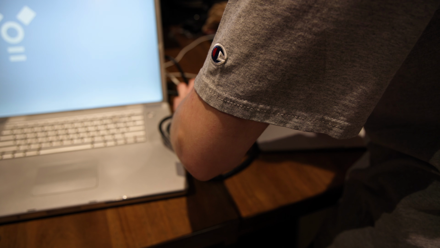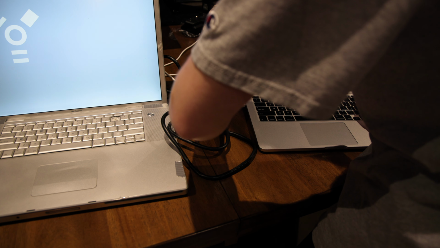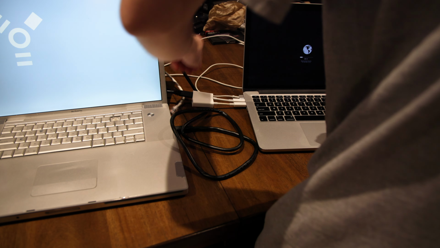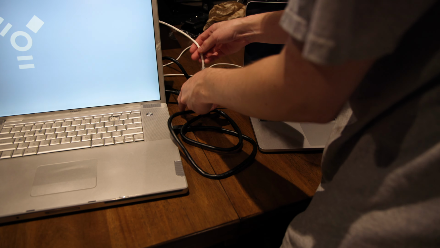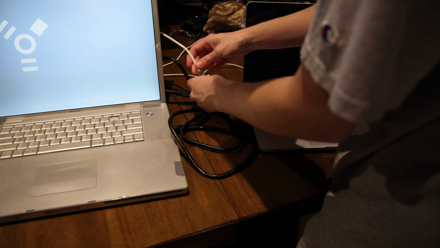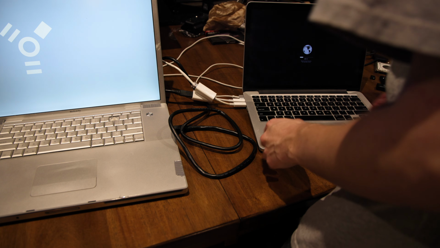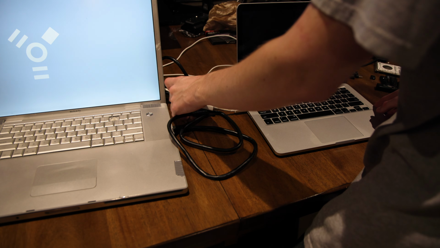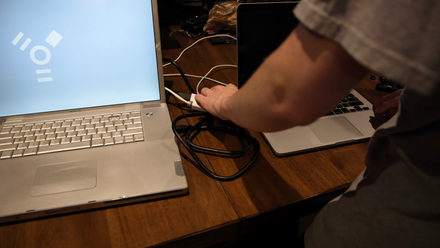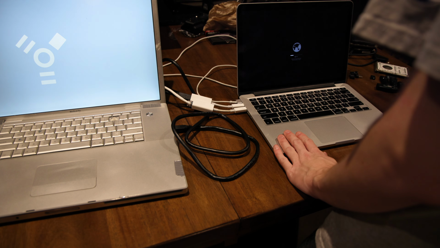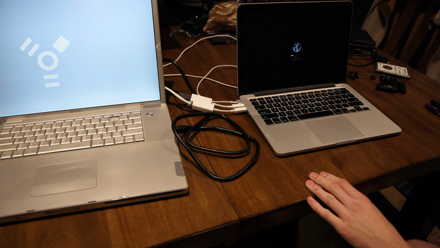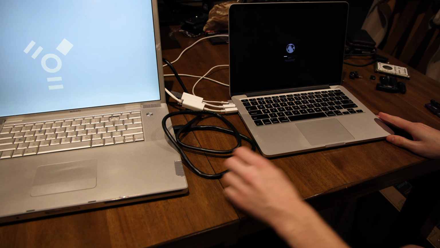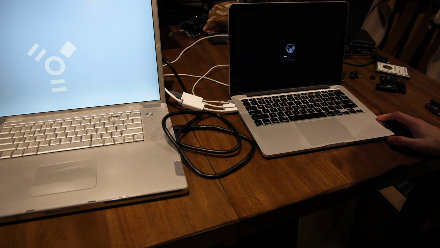So, since this machine has two Thunderbolt ports, I can just connect. Oh geez, oh, this happened again. I can just connect the Ethernet straight to that. That should just work. I want it to be... Okay. And that should take a little bit less time, although I really don't know how long that's going to take.